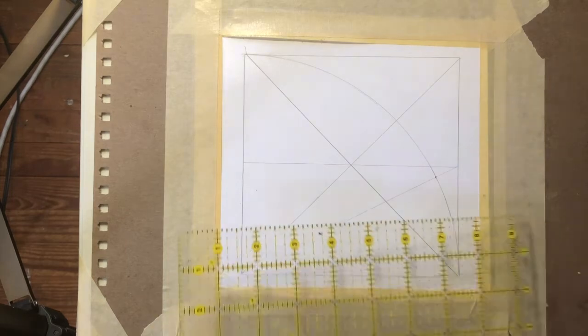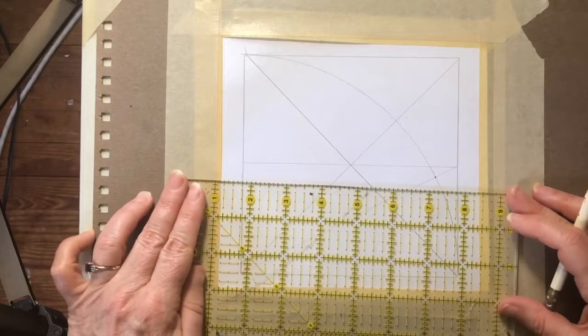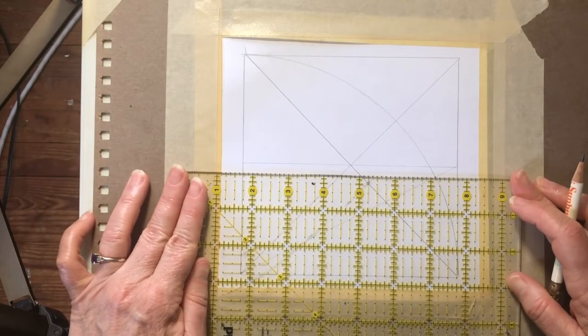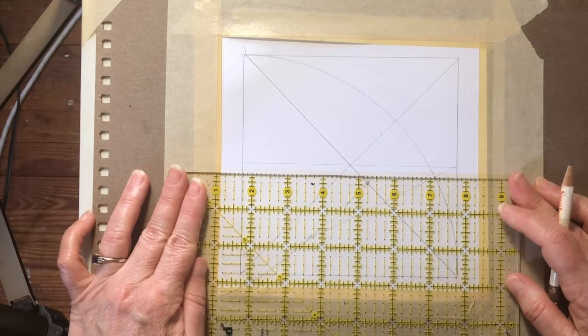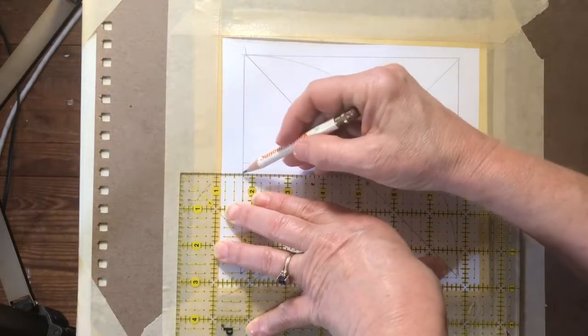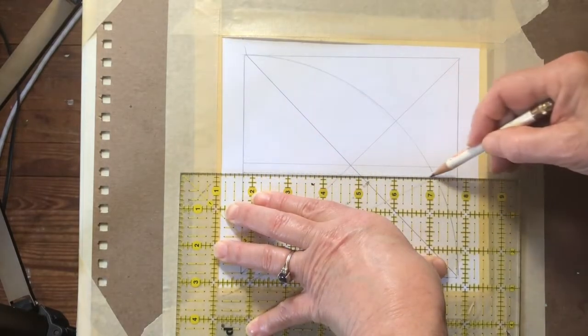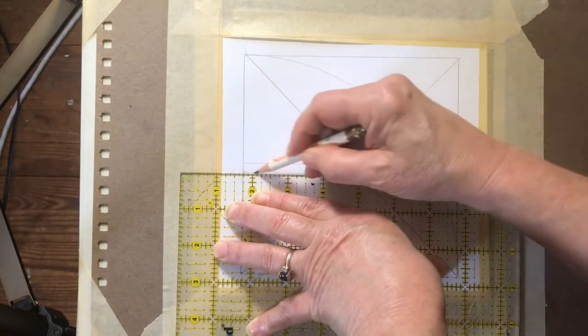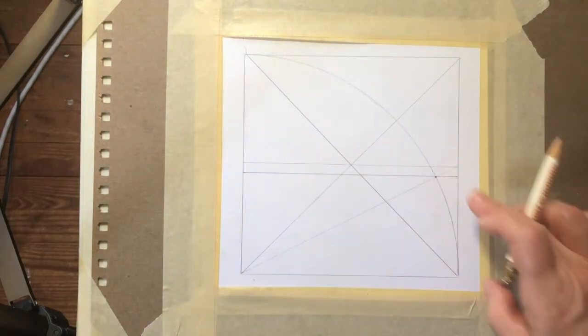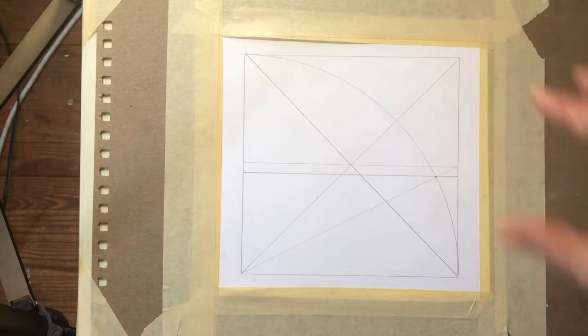You're going to draw a horizontal through the point where the arc intersects the diagonal of the lower half, which is a root 4 rectangle, making sure that you line up your tool so that the horizontal is parallel to the top and bottom of your square. This area right here is the root 5 division. The top area is the complement.